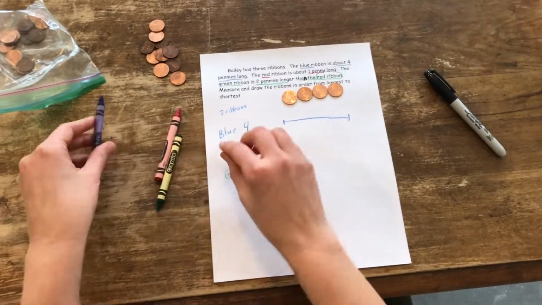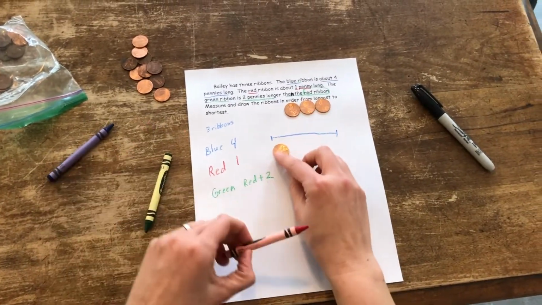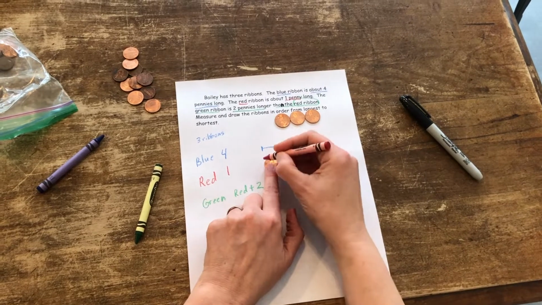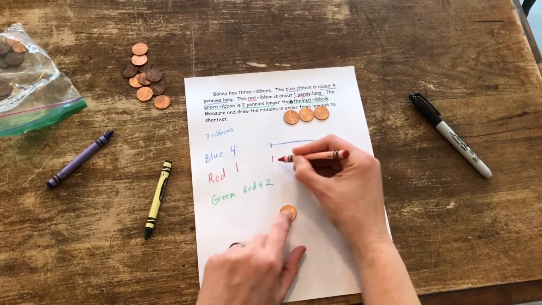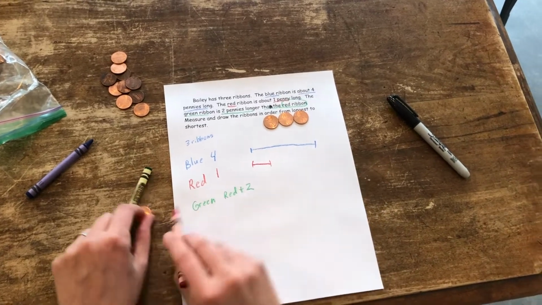Now let's do our red line. Our red line is 1 penny. So there's my 1 penny. So I'm going to draw my little line. And I'm going to connect them. So that's my 1 penny red line.